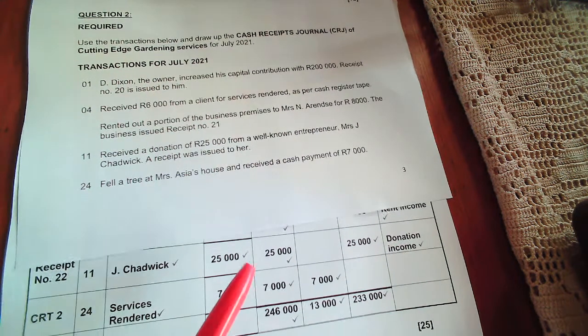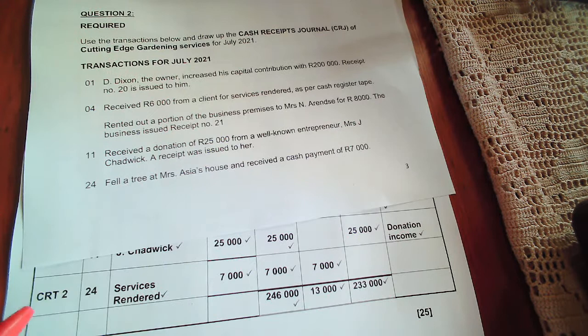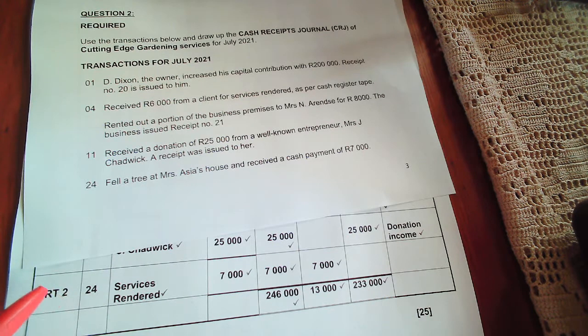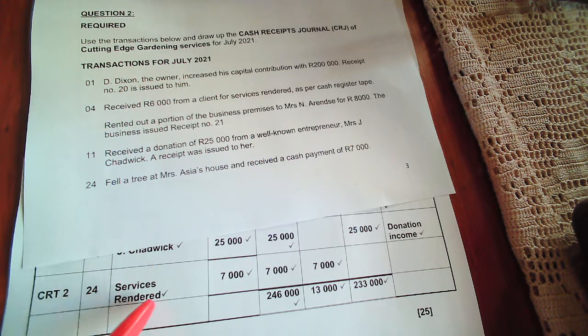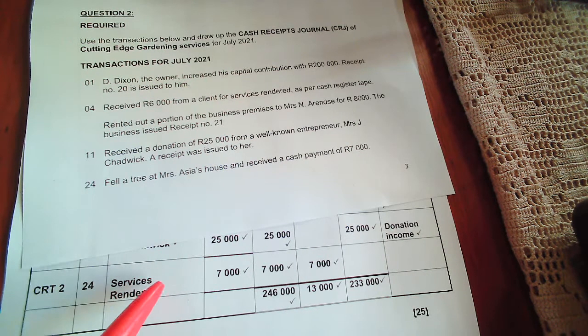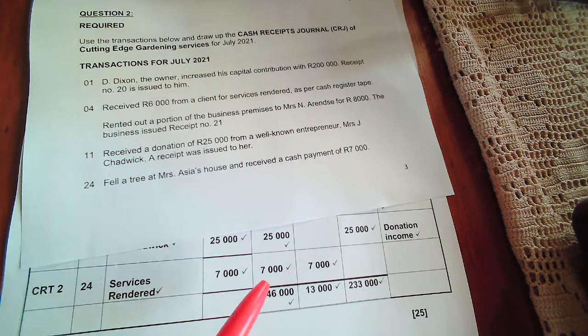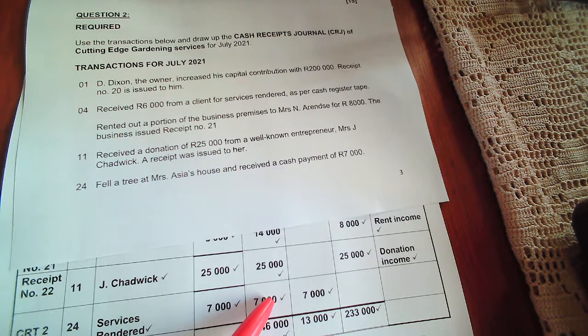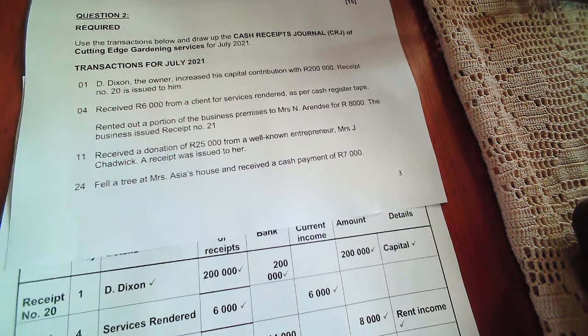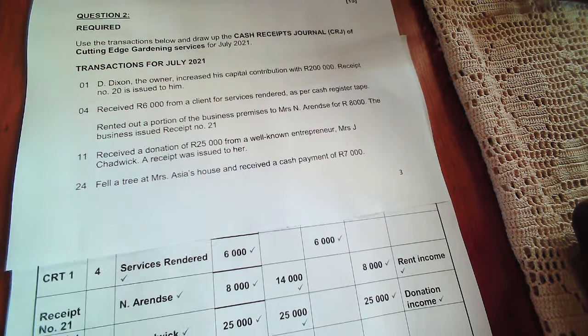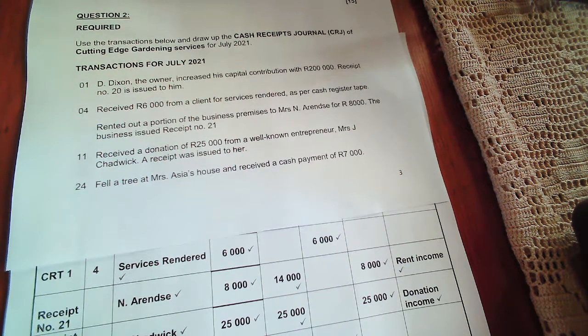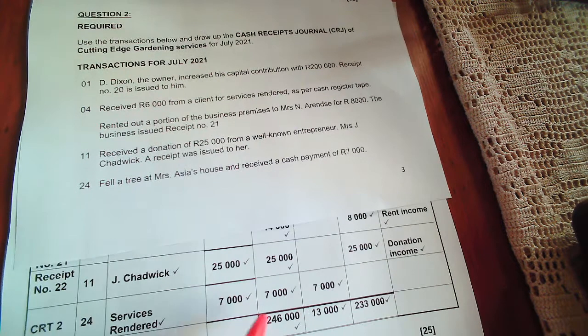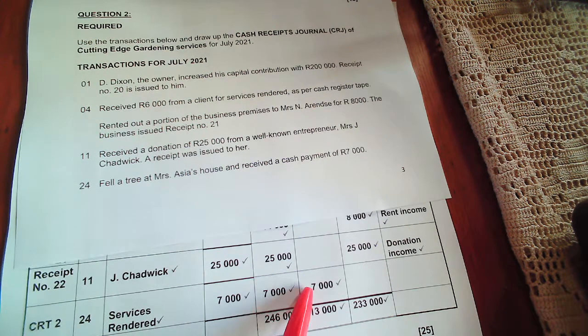So therefore, we write CRT 2 in the first column. That's a source document. The first source document for CRT was number 1, so this must be number 2. Day 24, services rendered. You could have put in brackets Mrs. Asia, 7,000 in the analysis of receipts, 7,000 in the bank column, and then 7,000 in the current income. Okay, the reason for that being services rendered will always lead to current income.